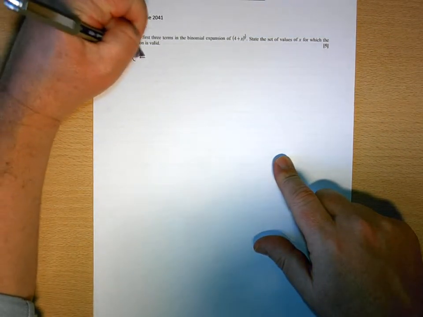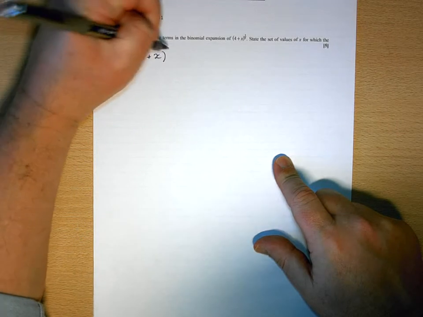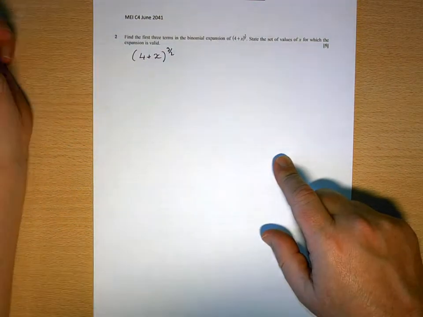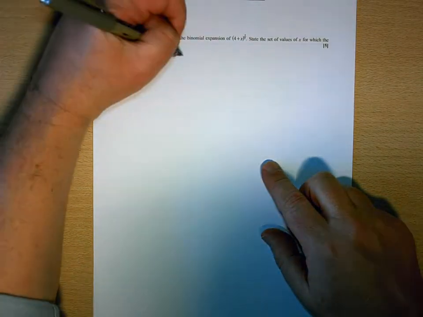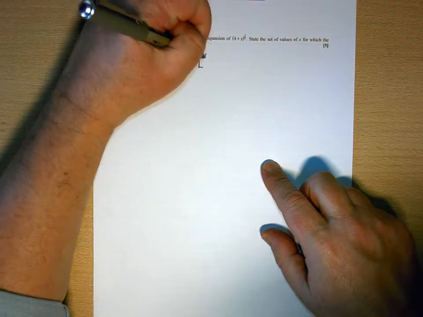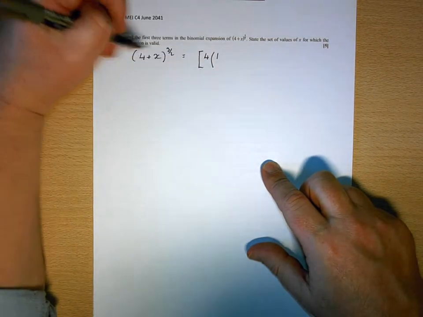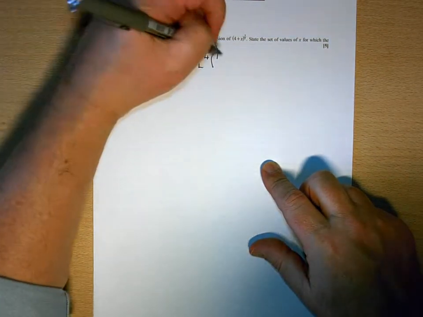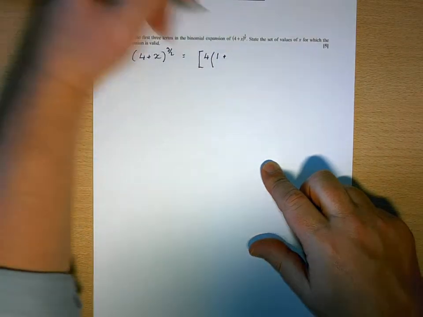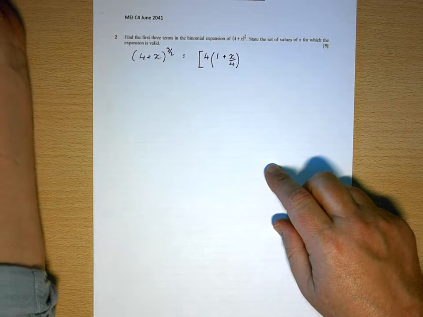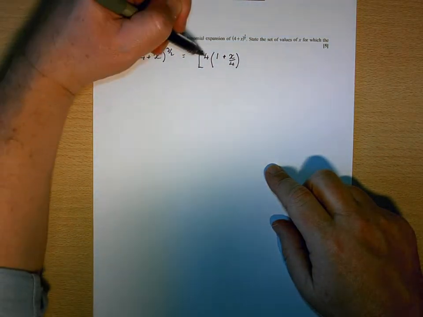So if we do that first of all, if I look to take that 4 out as a common factor, then what I have to do is write the internal part as 1, because 4 times 1 is 4, and then in order just to have the x there, we would write the coefficient of x as a quarter.